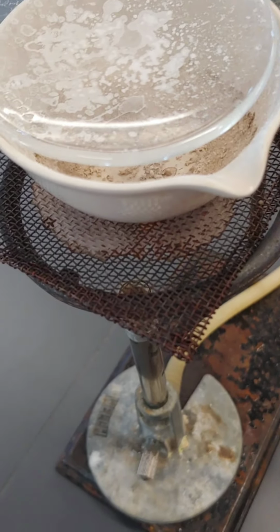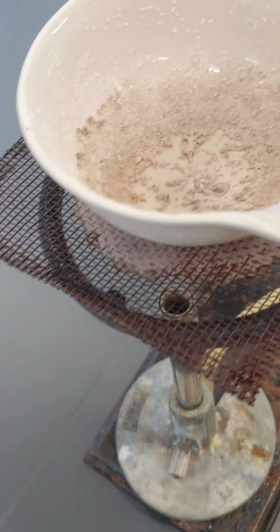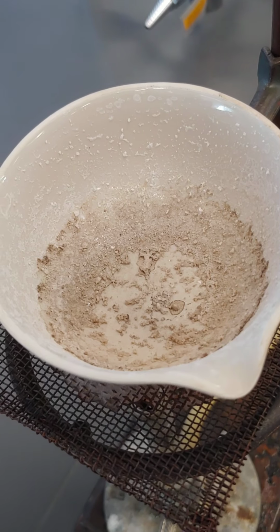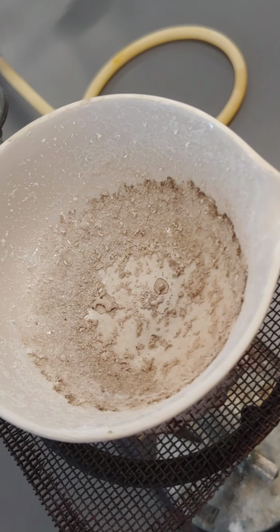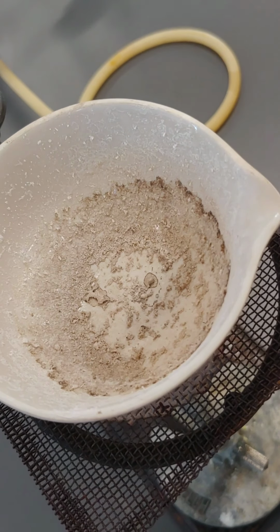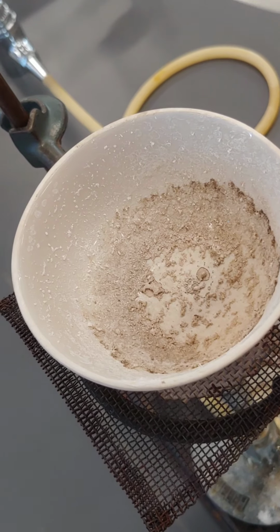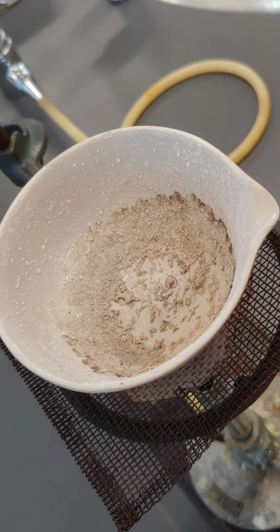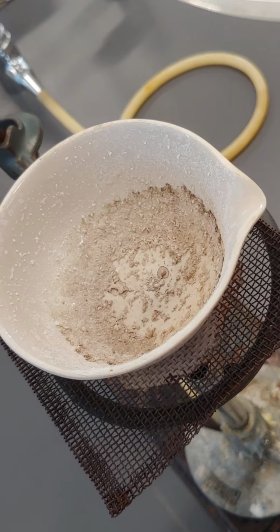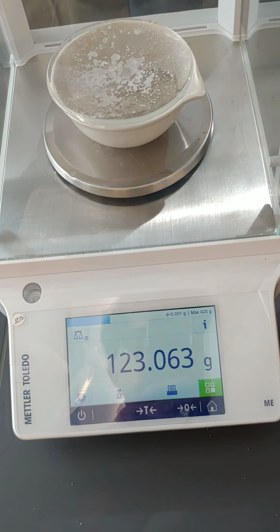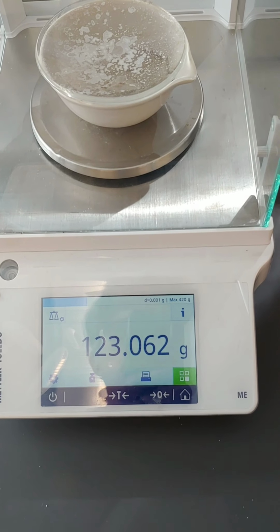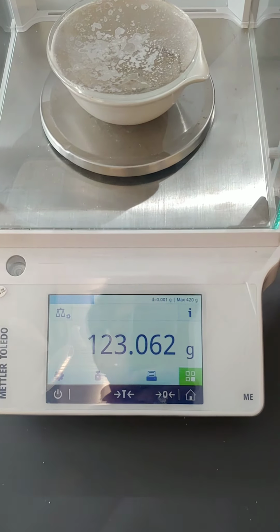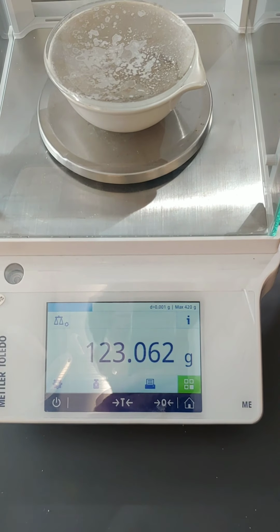I'll go ahead and remove the watch glass so that we can see a little better. Right, so there's our dried sand on the inside of the dish, and we'll go ahead and weigh that sample once it's cooled, and then we'll determine what the final mass of our sand was and figure out the percentages of all our samples. We now have the final weight of our dish with the watch glass and the dry salt, and that is 123.062 grams. So that's our final mass that we need.